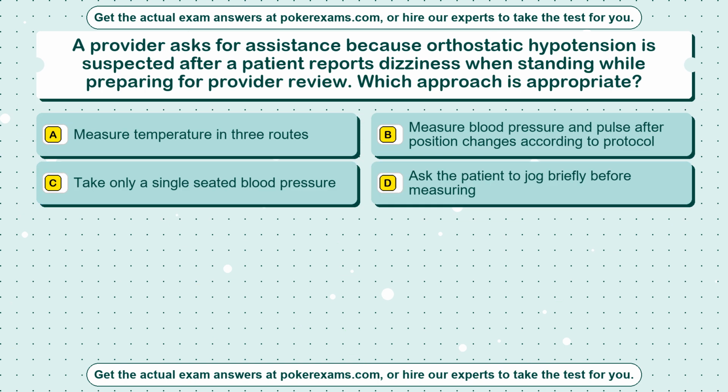Question 65. A provider asks for assistance because orthostatic hypotension is suspected after a patient reports dizziness when standing while preparing for provider review. Which approach is appropriate? Option A, measure temperature in 3 routes. Option B, measure blood pressure and pulse after position changes according to protocol. Option C, take only a single seated blood pressure.